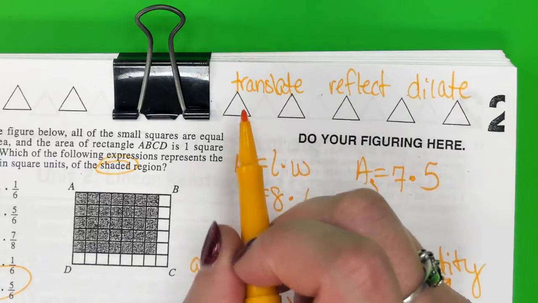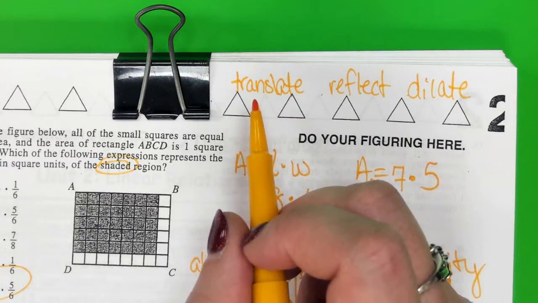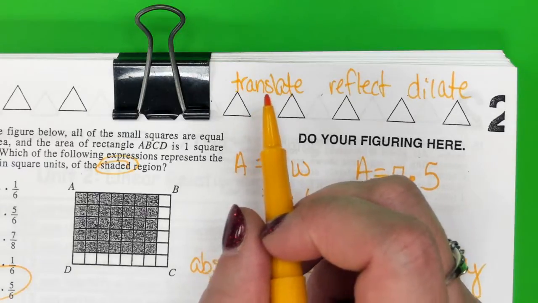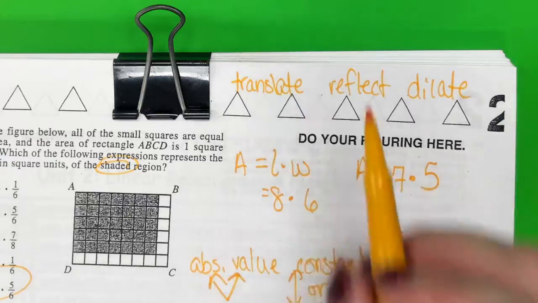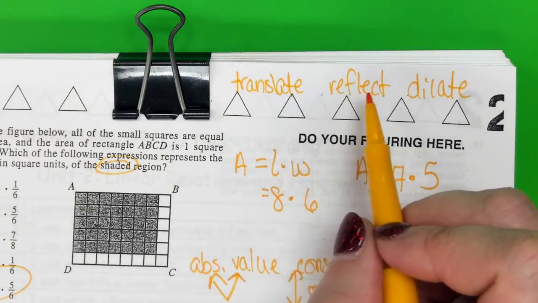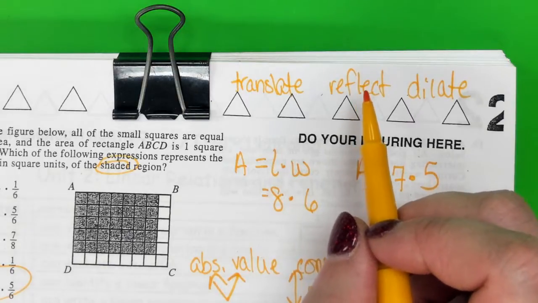So if you went left, you're not going to say left 4. You're going to say translate left 4. You're not going to say down 7. You're going to say translate down 7. Y'all okay with that? All right, and then reflect. Don't say the word flip. Say the word reflect. And how would you say that? Reflects where? Over the x-axis.